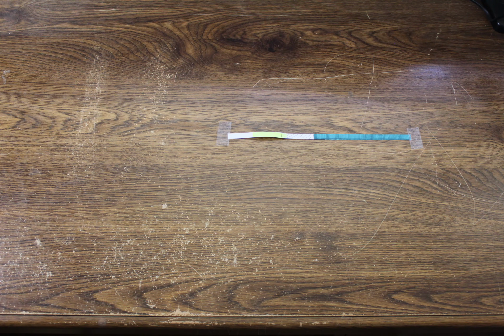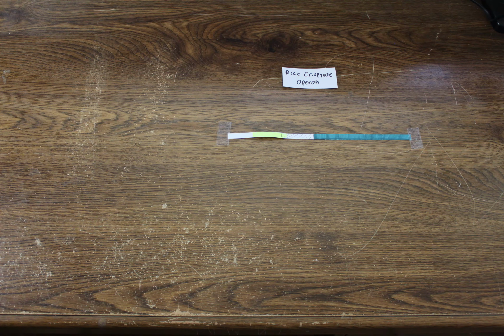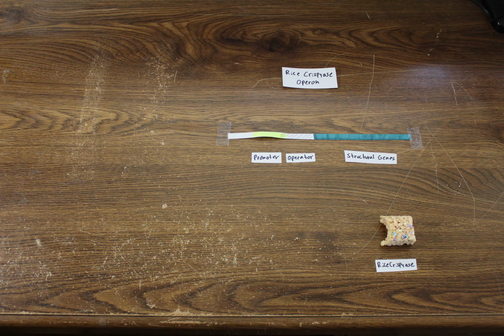We're going to use a fictional operon called the Ricecrispyase operon that encodes several genes required for the metabolism of our substrate, but the gene that we're going to be looking at specifically is for Ricecrispyase. Our operon is composed of our promoter, our structural genes, and our operator. Our gene of interest produces an enzyme called Ricecrispyase.